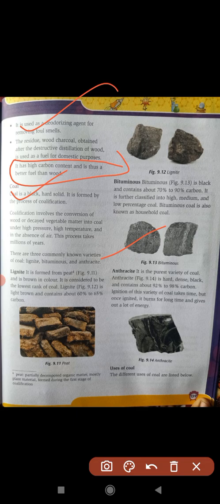Now come to coal. Coal is formed naturally, students, you know. There are different types of coal: anthracite, bituminous, lignite and peat. Generally there are four types, but here three types are written. Lignite and peat are kept in the same group. Anthracite is the highest form of coal, meaning the highest form of carbon. You see, 92 to 98% carbon is there.